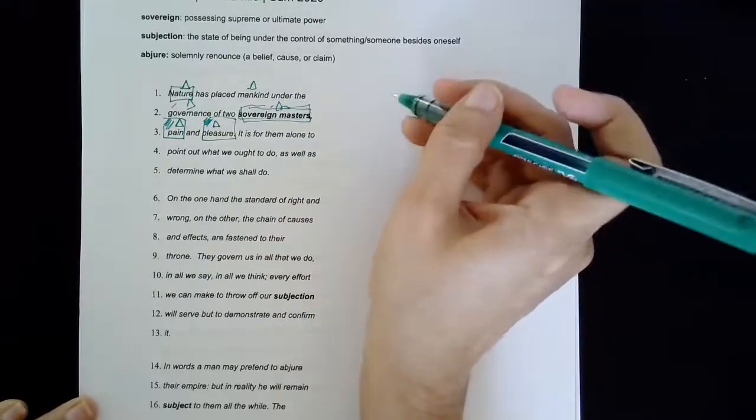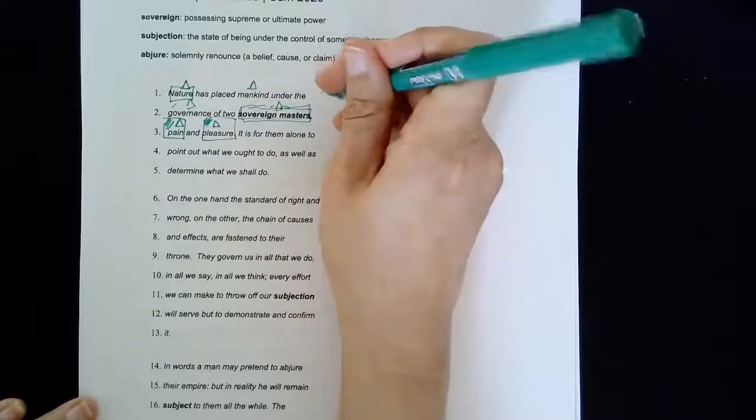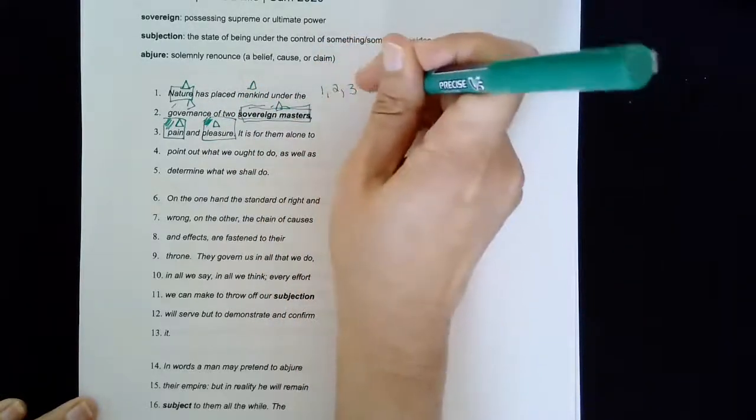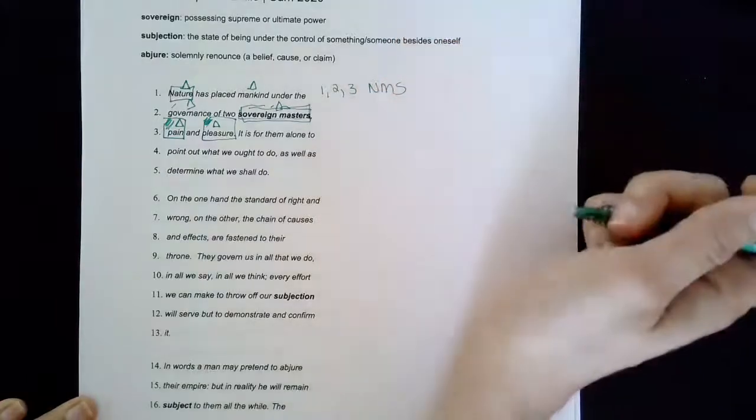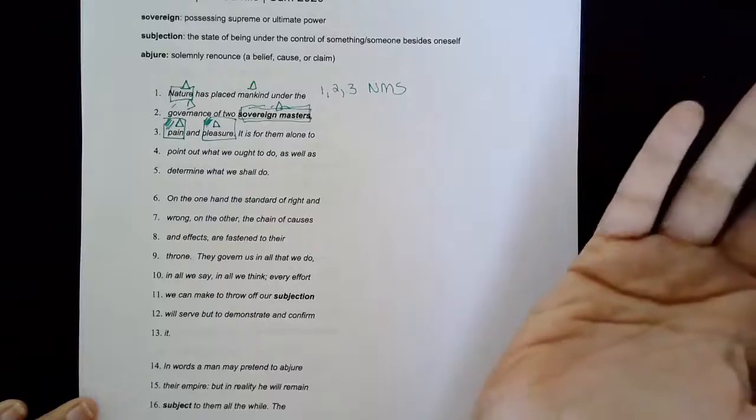All right, so notice that this is a non-moral claim. So 1, 2, and 3 are non-moral statements. And in the diagram that we do, we're going to add some more information.